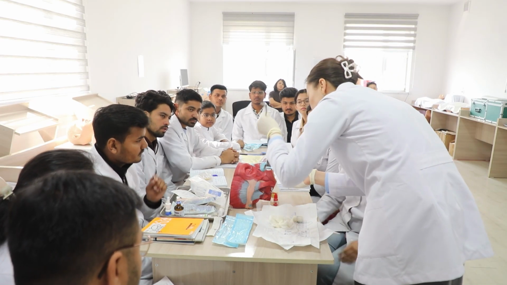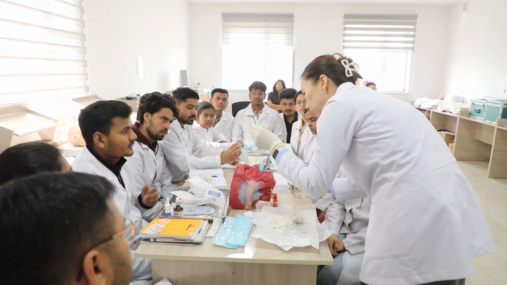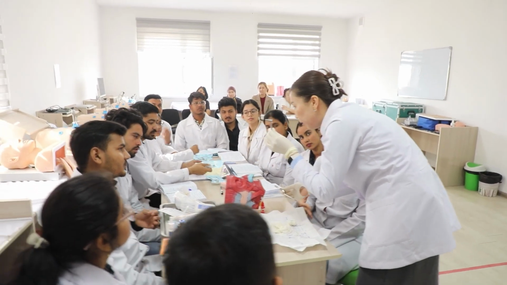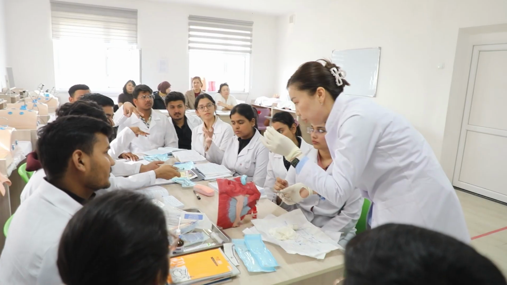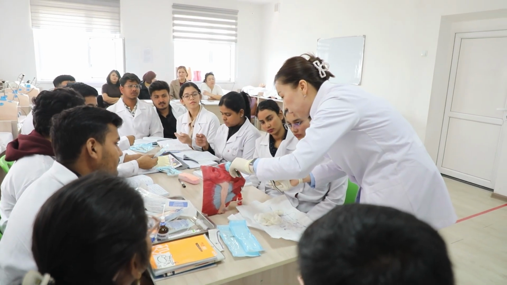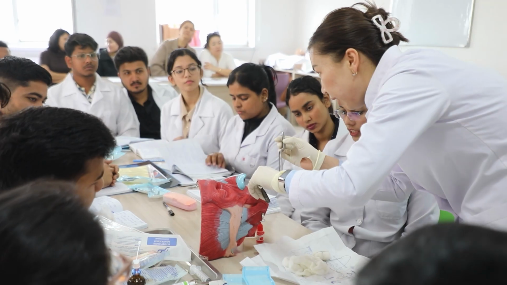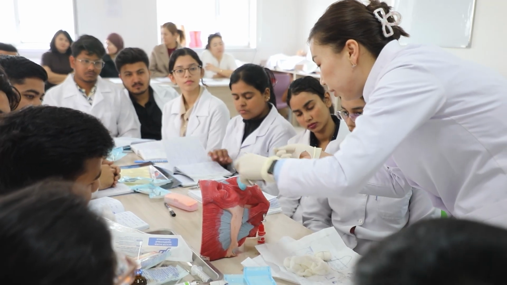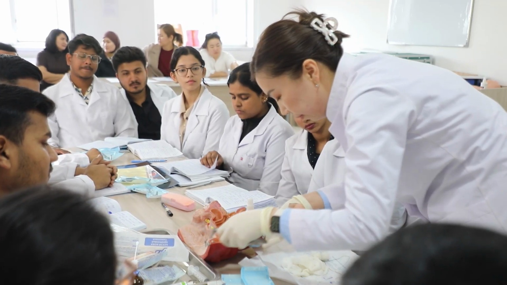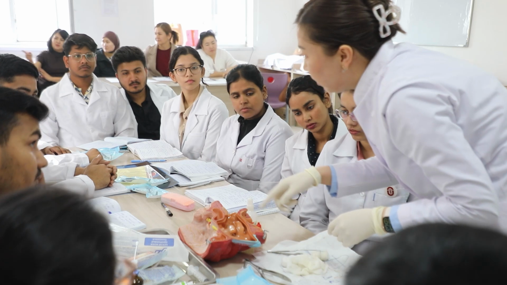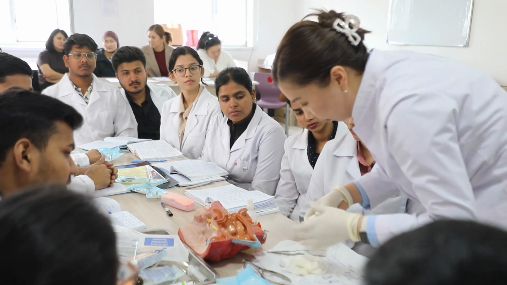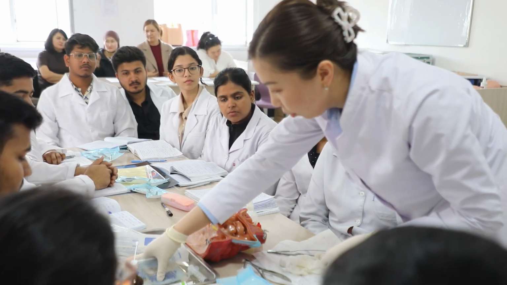You have to use every time, and hold the nasal mirror like this. You need to open and clean inside the nasal cavity of any kind of foreign bodies. Then clean the oropharynx too. For that you need to use what?